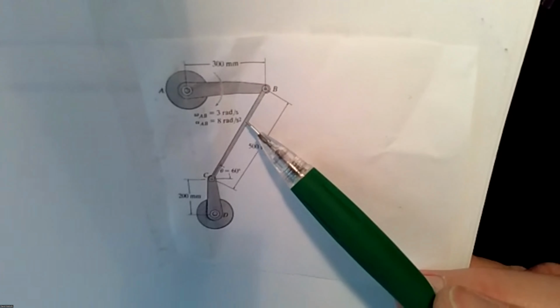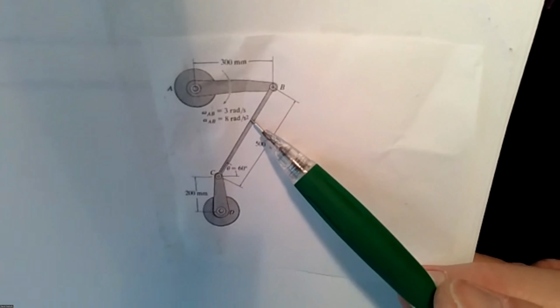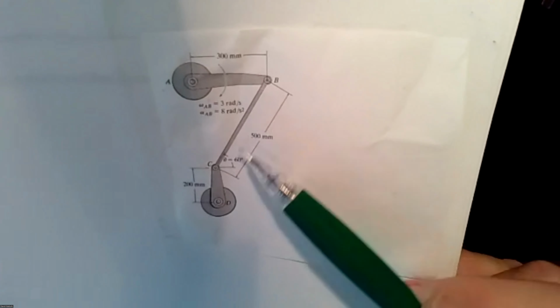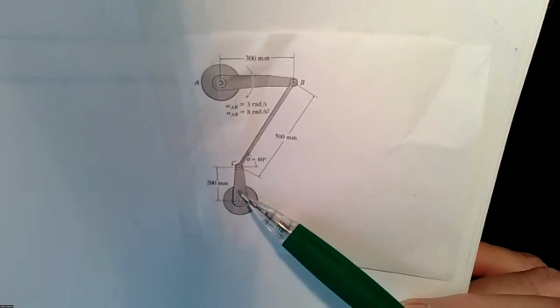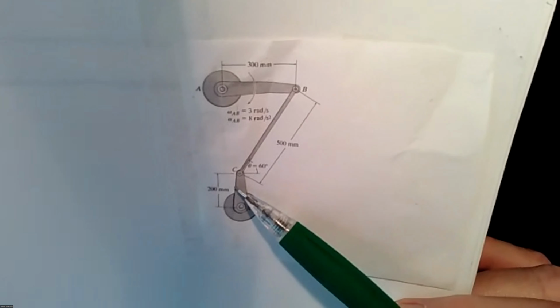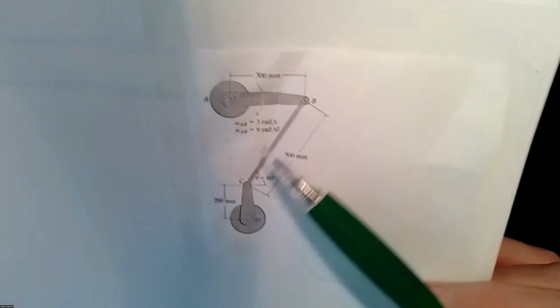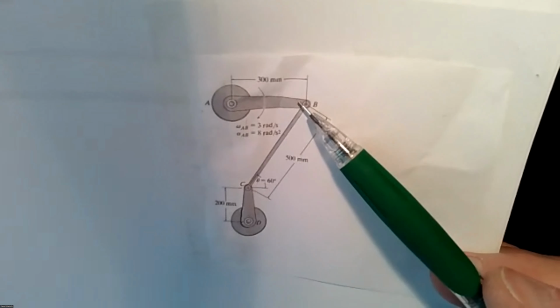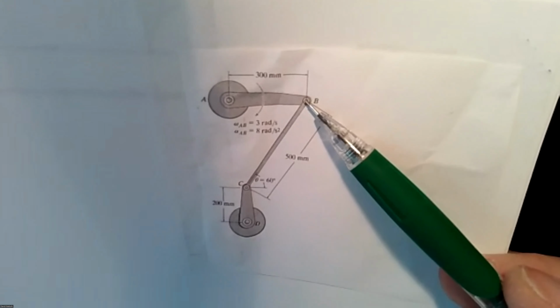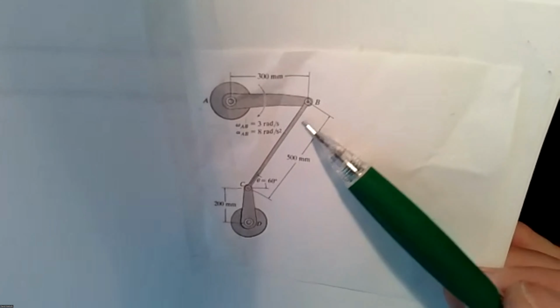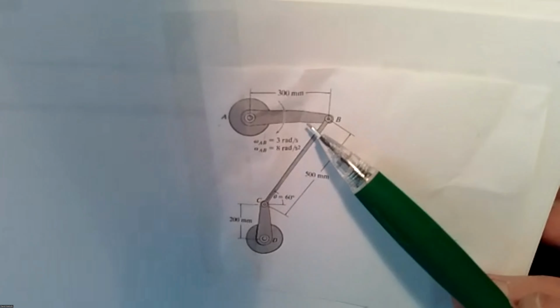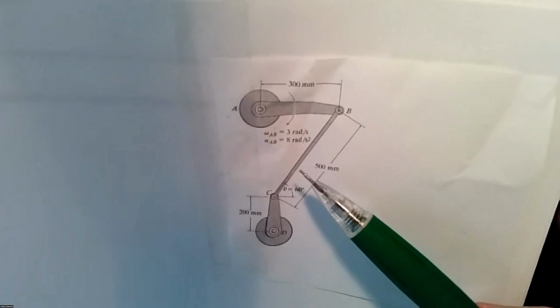And that likely means that you're going to have one for CB and possibly CD. Now, you don't go that far to solve it, and I did solve the complete problem for you in the solution. I only asked you to find the acceleration and velocity of this bar AB, and then to set up the equations for that.